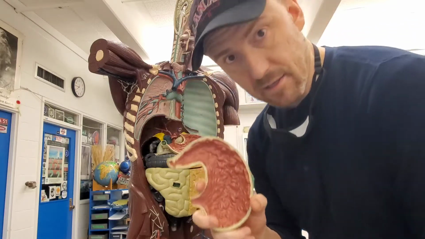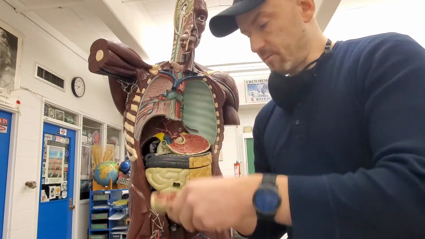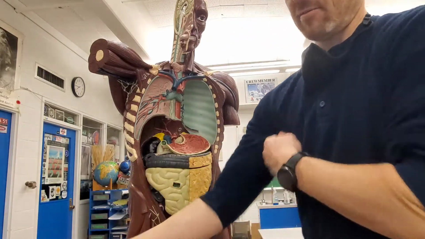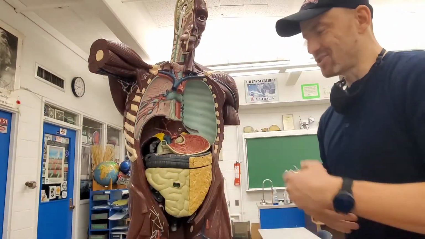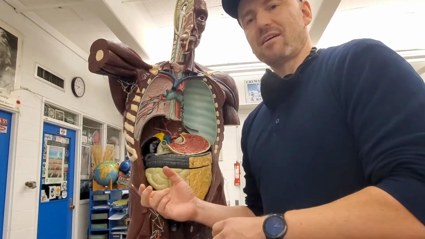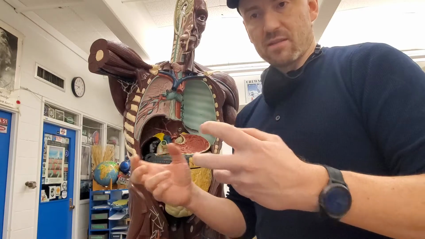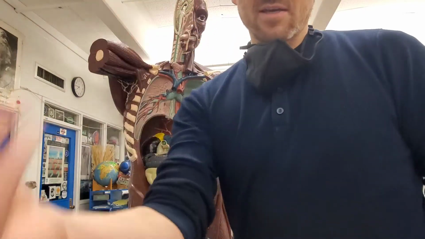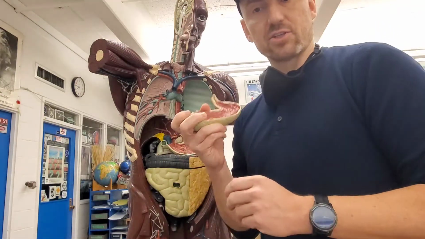Also, the stretching of the stomach stimulates G cells to release gastrin. Stretch receptors make the endocrine G cells release gastrin, which then stimulates exocrine glands in here to release gastric juice.